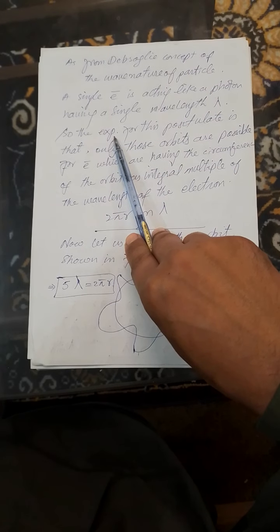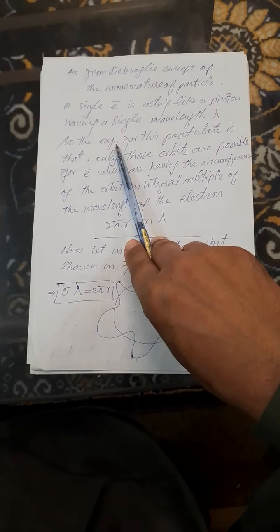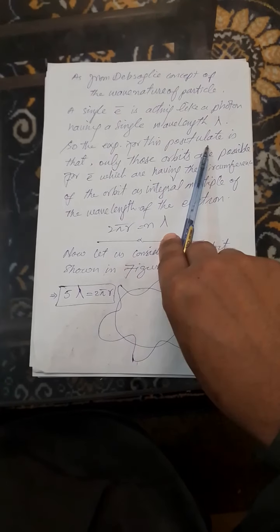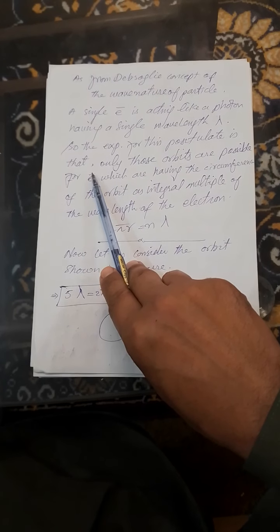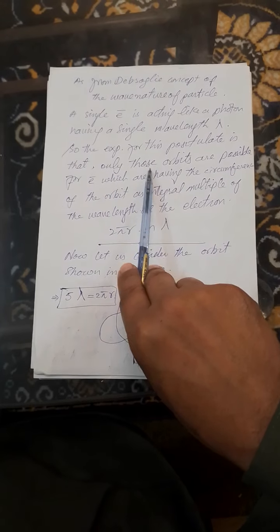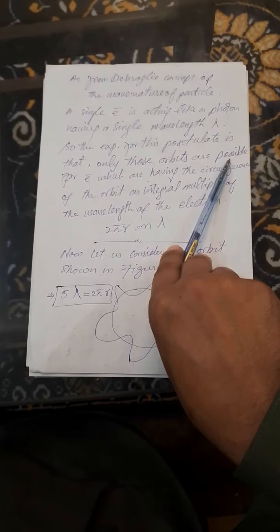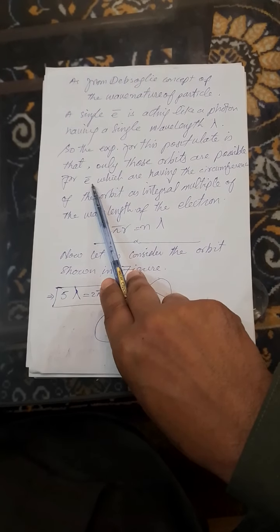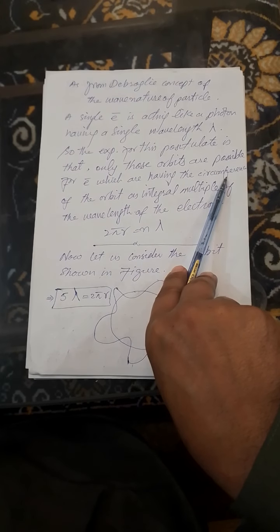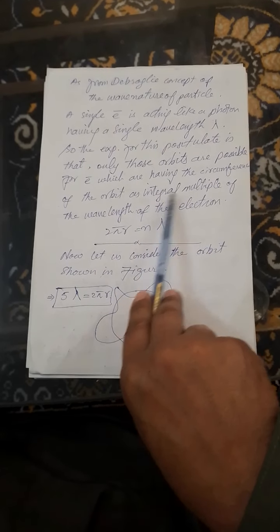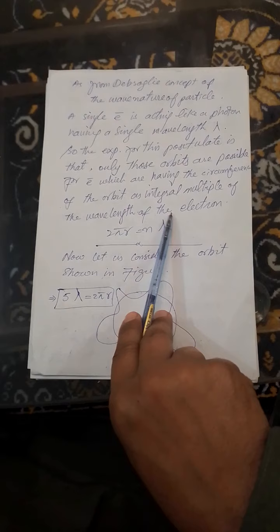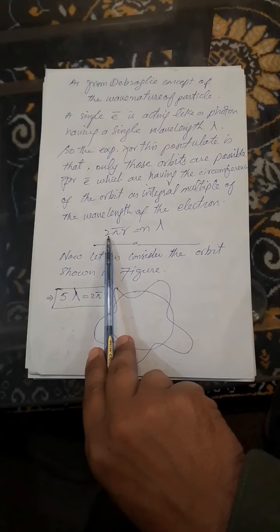So the conclusion for this postulate is that only those orbits are possible for electrons which have the circumference of the orbit as an integral multiple of the wavelength of the electron, which is 2πr is equal to nλ.